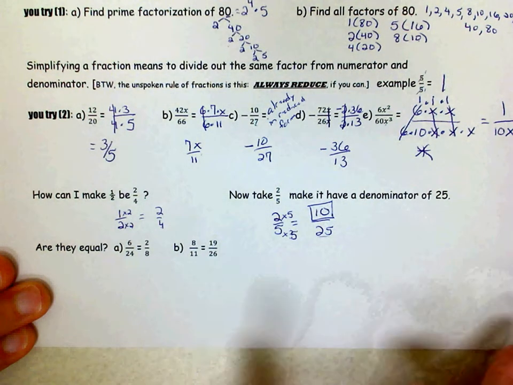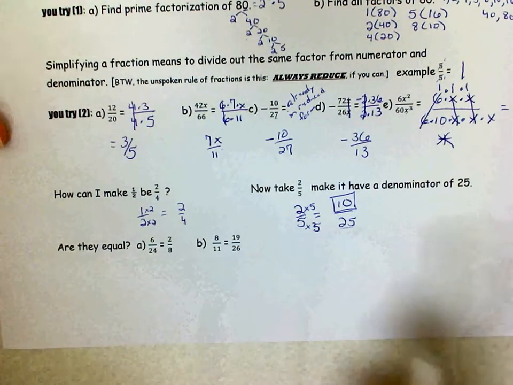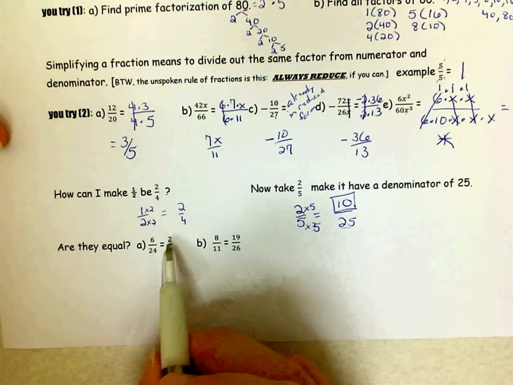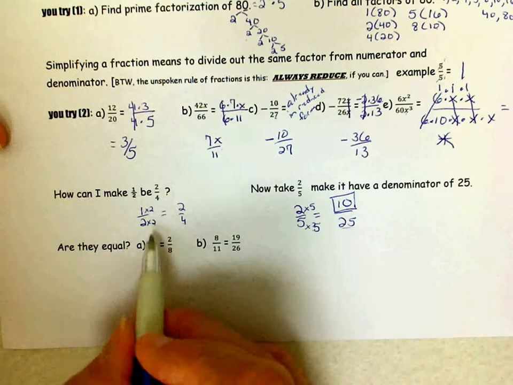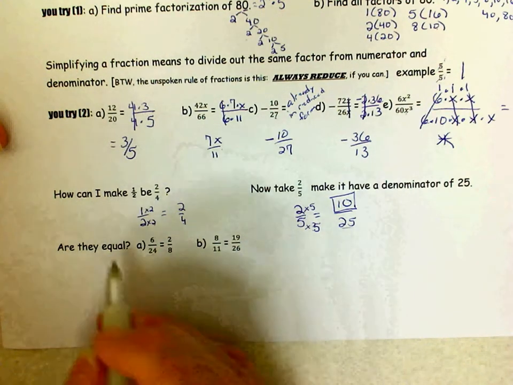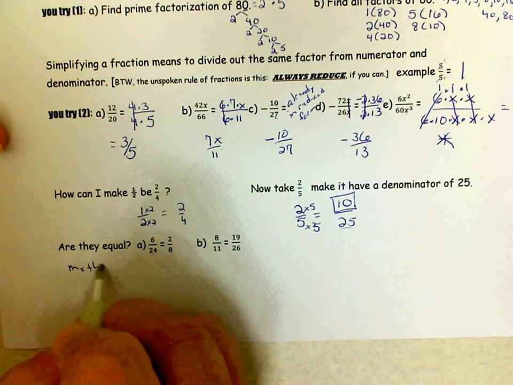Now, on A, 6 over 24, is that the same as 2 over 8? There are so many ways to hit this problem, but the first thing I'm going to do is use the same idea up here. I'm gonna do it 2 ways. Method 1 and method 2.